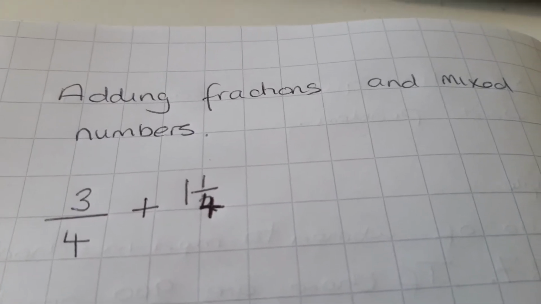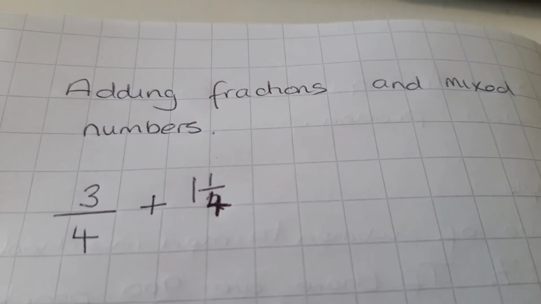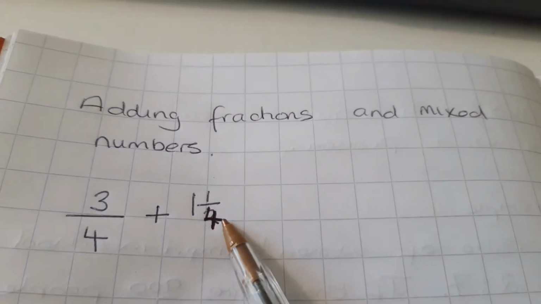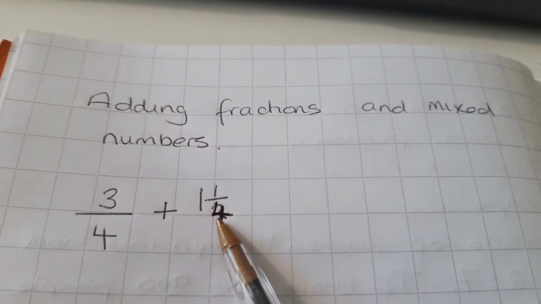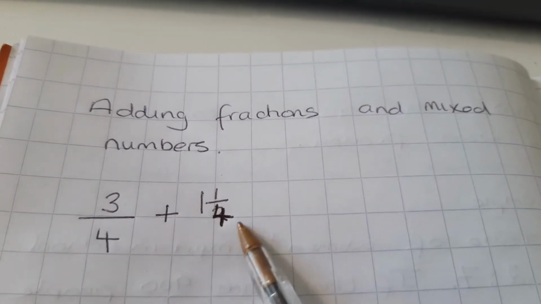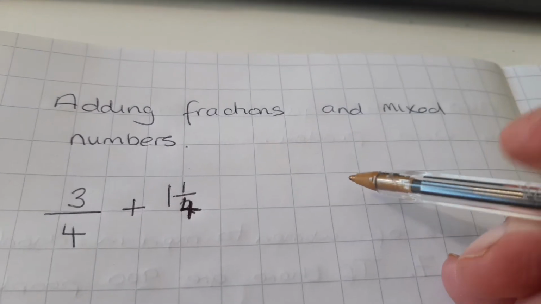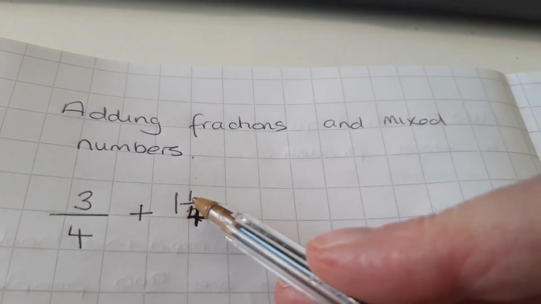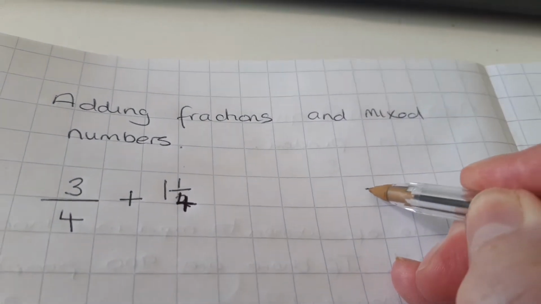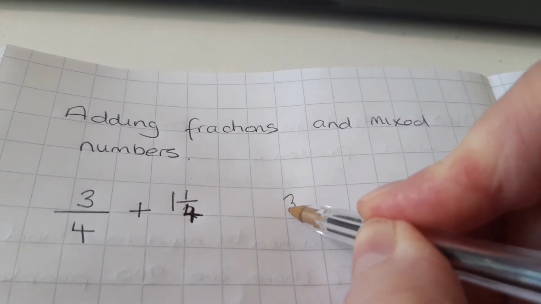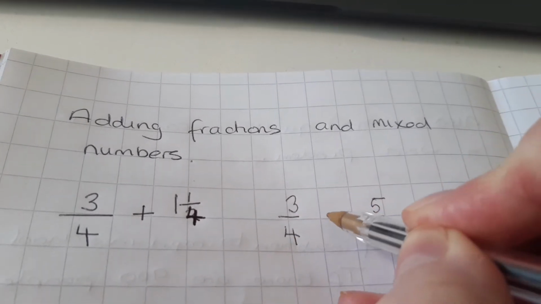Hello, we're going to have a look at adding fractions and mixed numbers. Now last week we looked at these mixed numbers and how to change them into improper fractions. So that's the first thing you do. You take this mixed number and you change it into an improper fraction. So 4 times 1 is 4, add the extra one is 5 over 4. Now the 3/4 just remains the same.